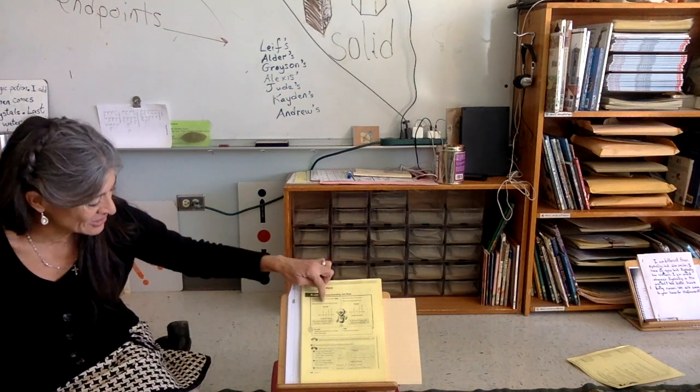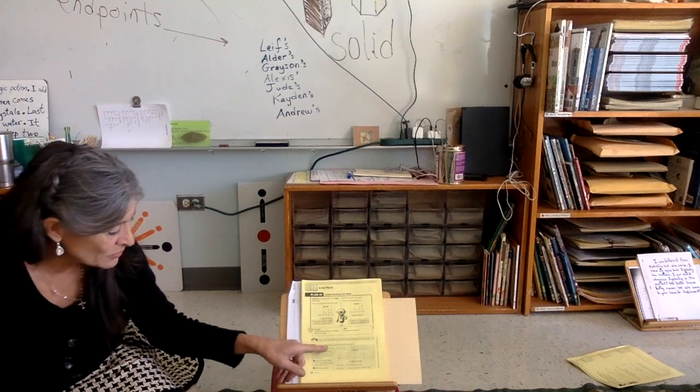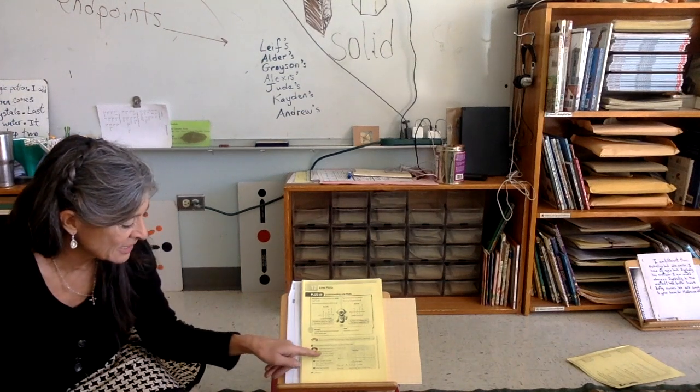Down here, how can you find the total number of objects when you're reading a line plot? How can you find the total number? Counting all of the X's. Good, Andrew. You can read a line plot to answer questions about data.